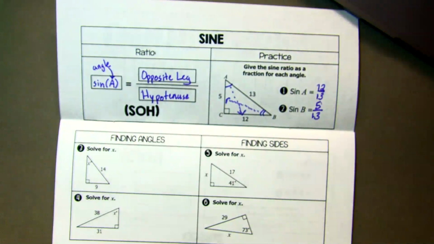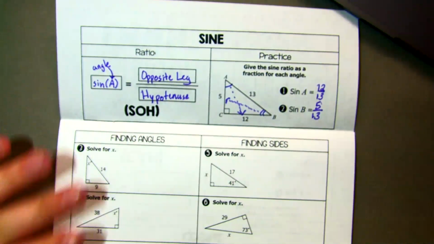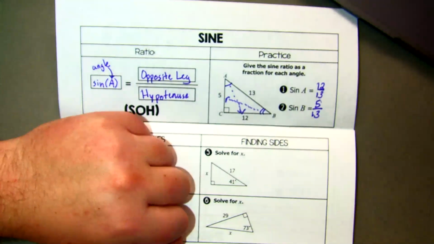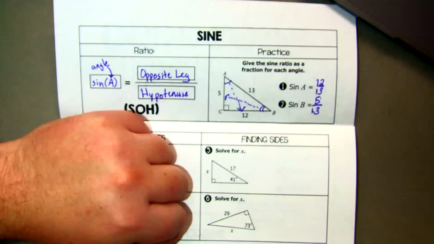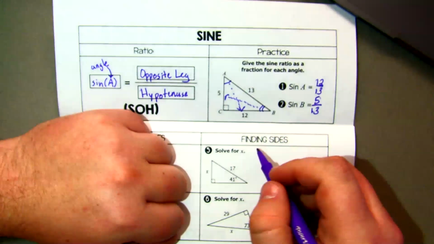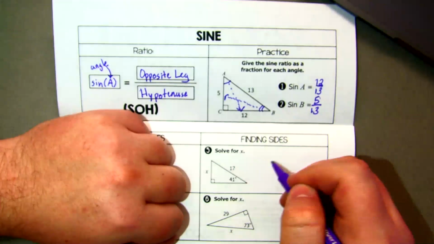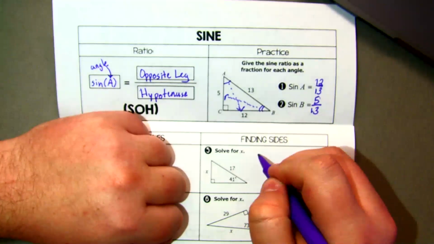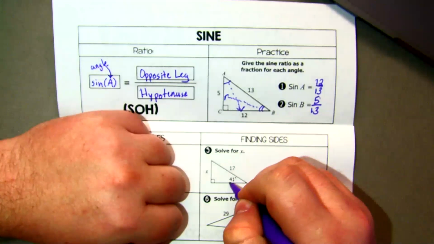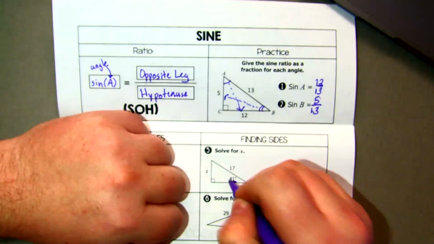Now we're going to look at some example problems involving finding sides. This column on the left here talks about angles. We're not going to worry about that right now. That side doesn't matter. Looking at question 5, we're going to start by saying, I have an angle. Our angle is 41 degrees.